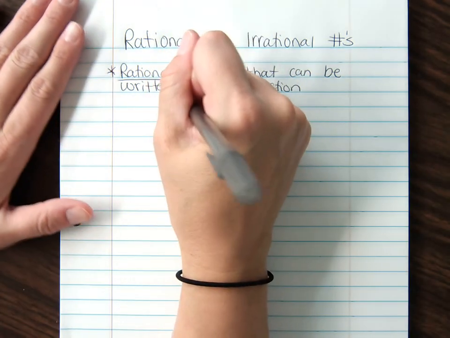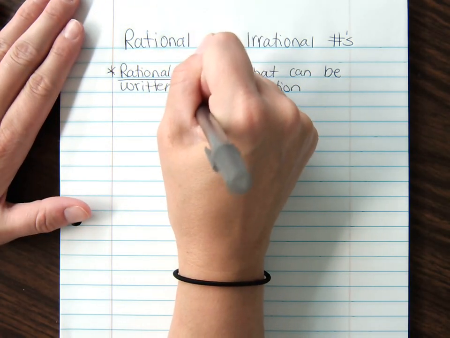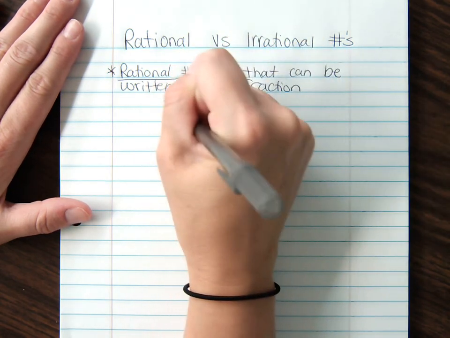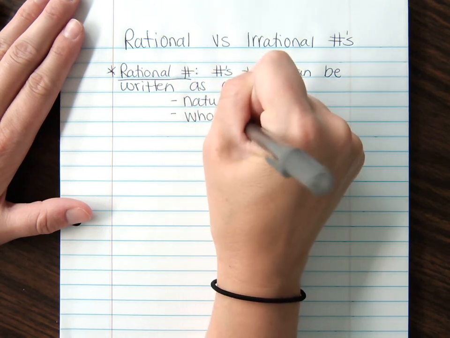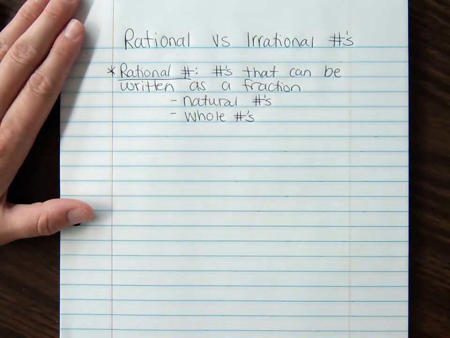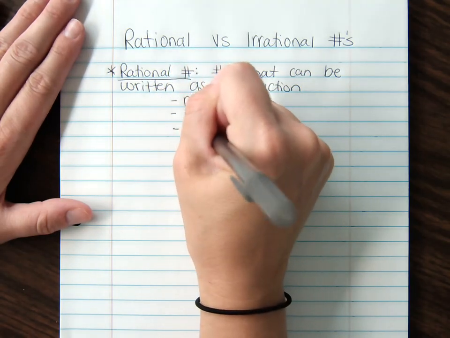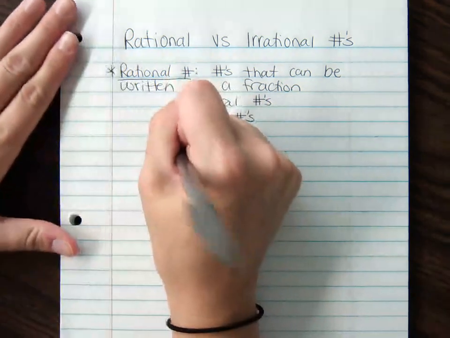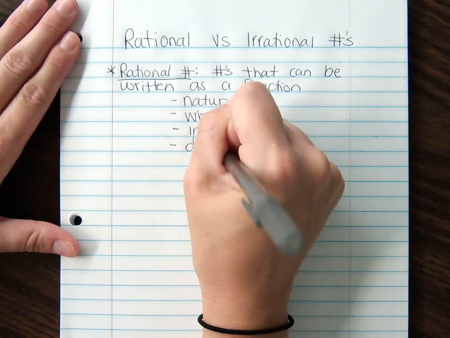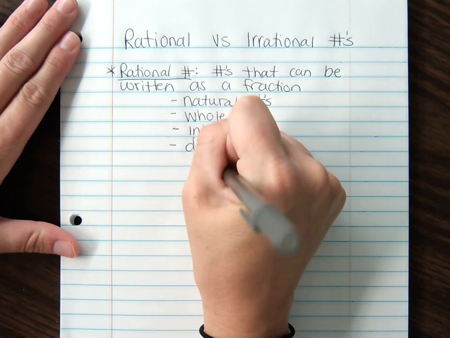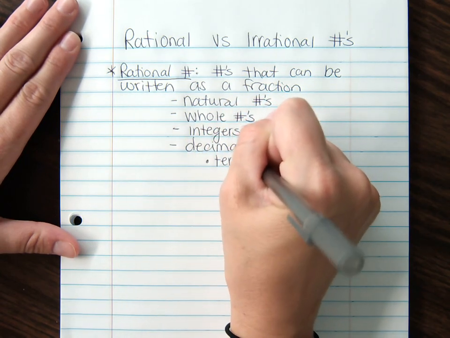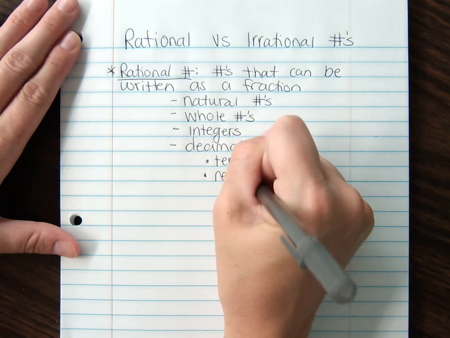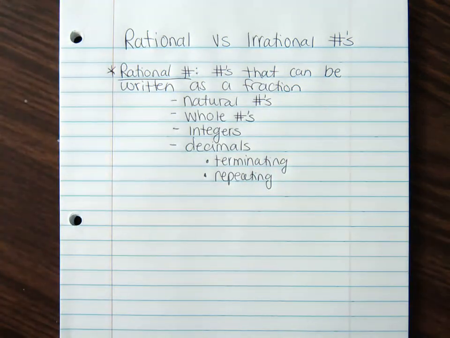That includes our natural numbers, which is your counting numbers, your whole numbers, which is your natural numbers including 0, your integers, which is your positive and negative numbers. You have decimals, you have terminating decimals, which are decimals that end, and you have repeating decimals, which are decimals that have a pattern.